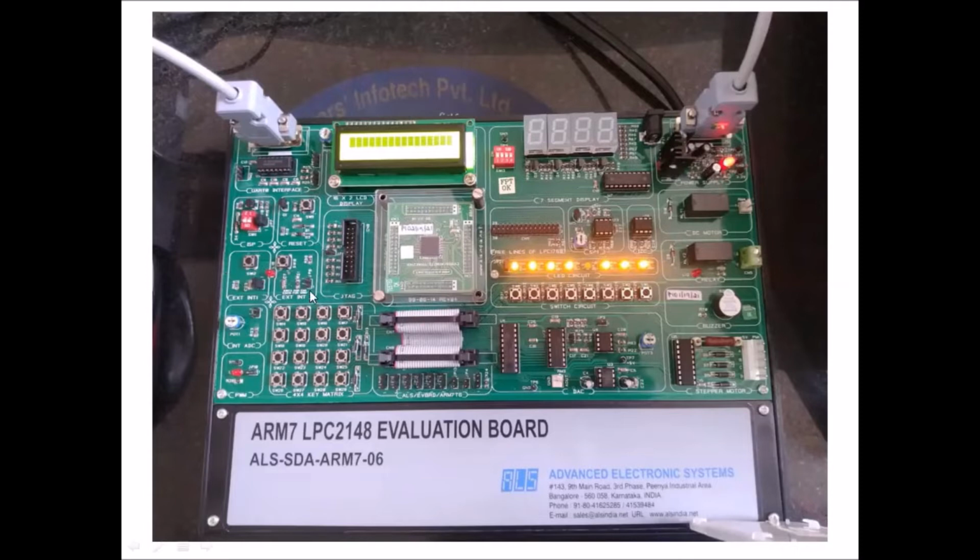And here you can see there are 2 external interrupts. If you want to interrupt the ongoing process in the microcontroller, then we can make use of this external interrupt. So basically there are 2 external interrupts. One is external interrupt 0 and this is external interrupt 1. In our lab we are making use of external interrupt 1. Okay, and this is the reset button, and this is the interface.